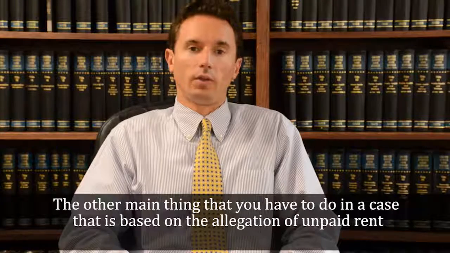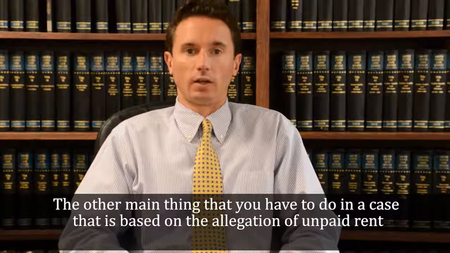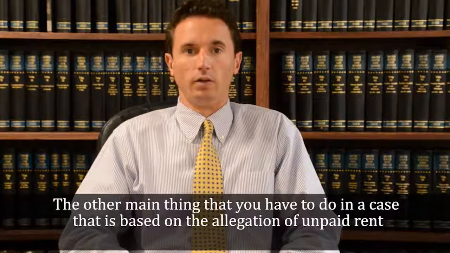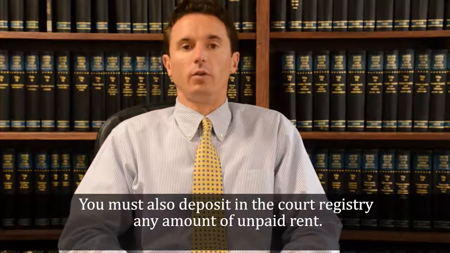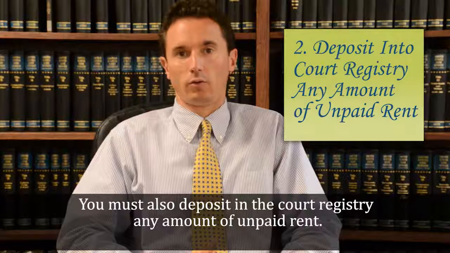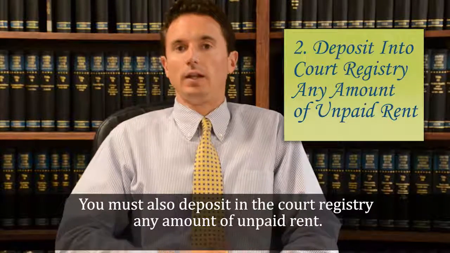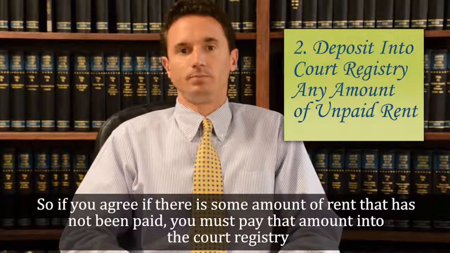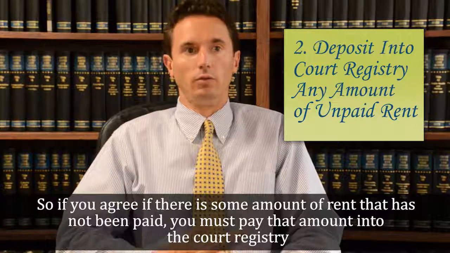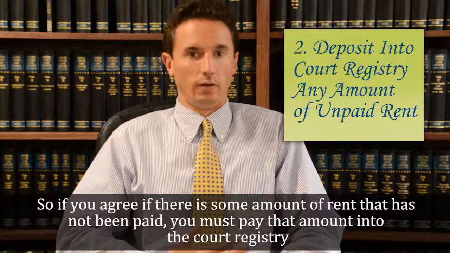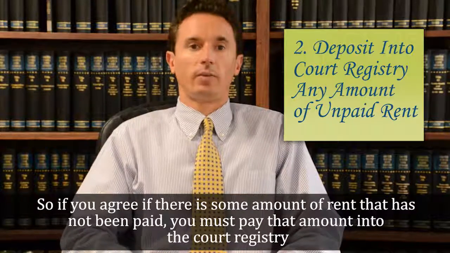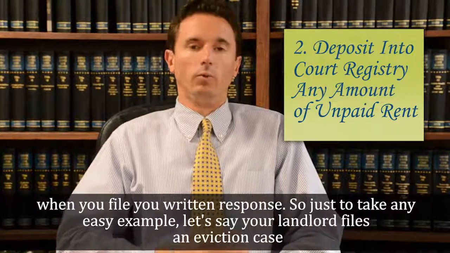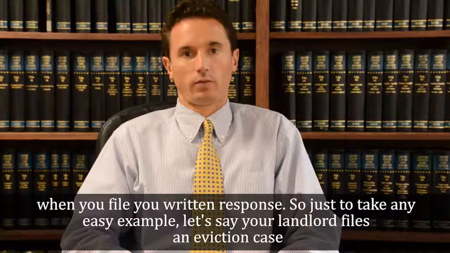The other main thing that you have to do in a case that is based on the allegation of unpaid rent is you must also deposit in the court registry any amount of unpaid rent. So if you agree that there is some amount of rent that has not been paid, you must pay that into the court registry when you file your written response.